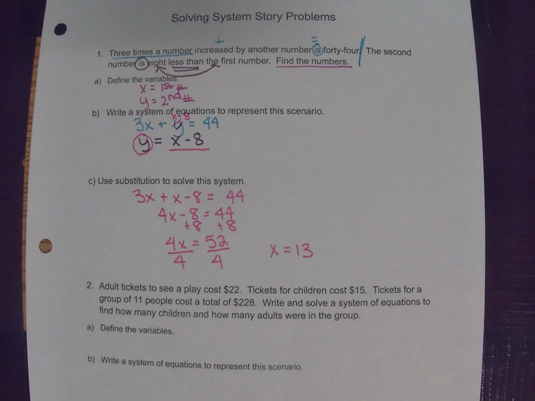And that gives me 13. Again, we are not done with 13, right? We need to find both numbers. So we need to take this 13 and we need to plug it in up here where we underline. So I'll say Y equals 13 minus 8. So I'll say Y equals 5. And so my two numbers will be 13 and 5.